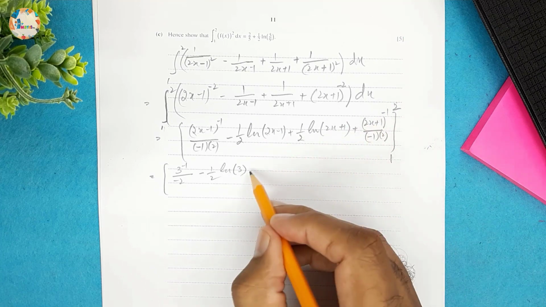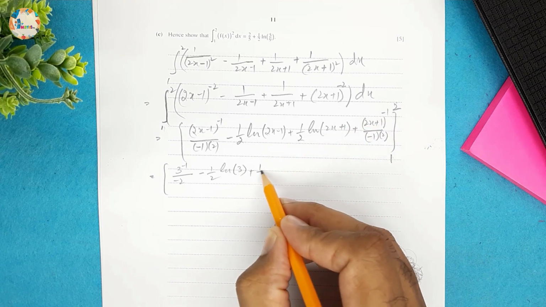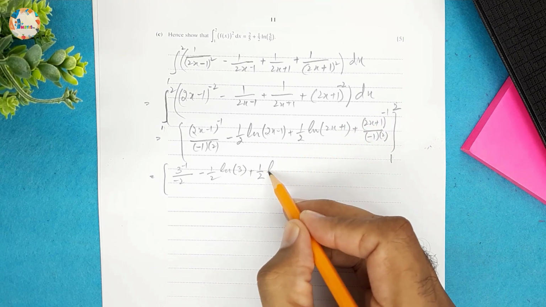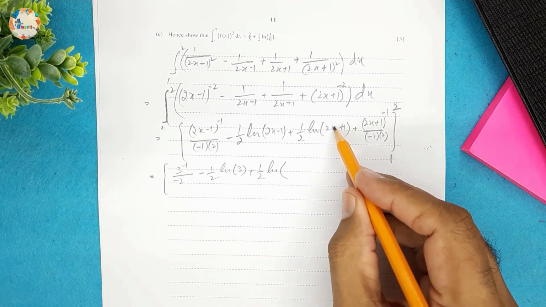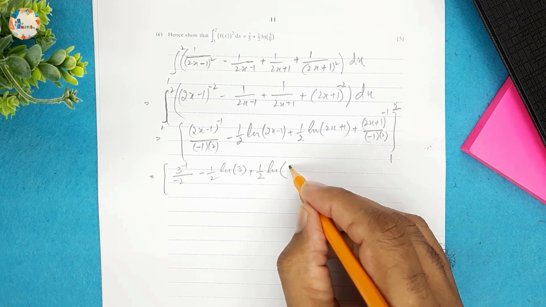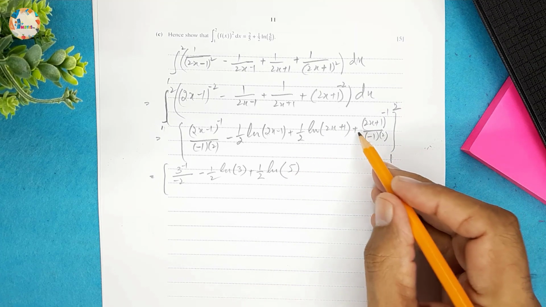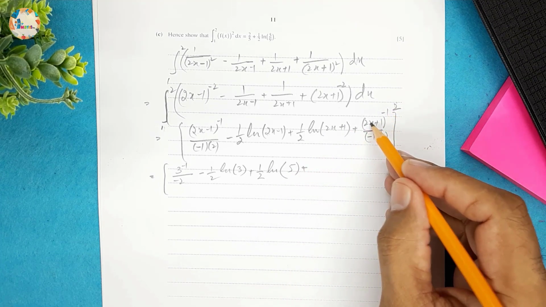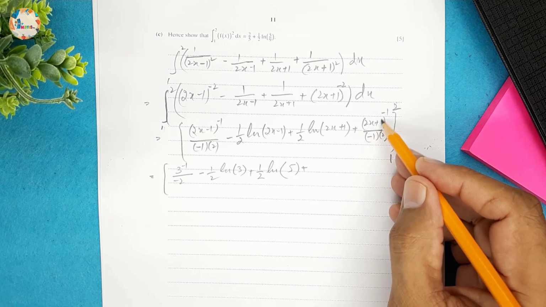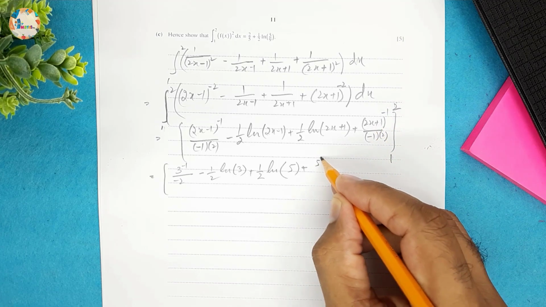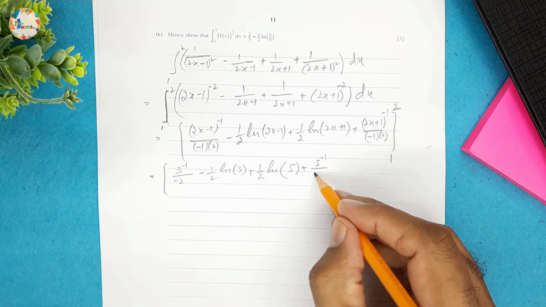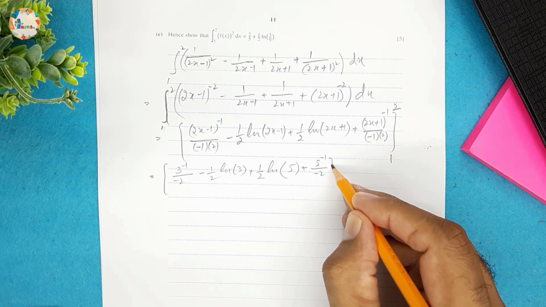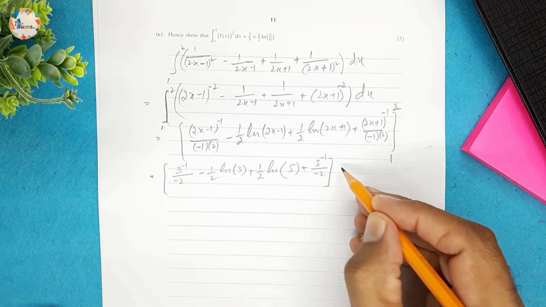In this one, it will be 1 by 2 log of 2 into 2, 4, 4 plus 1 is 5, so log 5. Plus for this upper limit, 2 into 2, 4, 4 plus 1, 5, 5 raised to minus 1 over minus 2, and this is the upper limit which we have replaced.